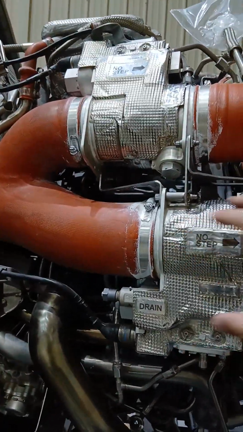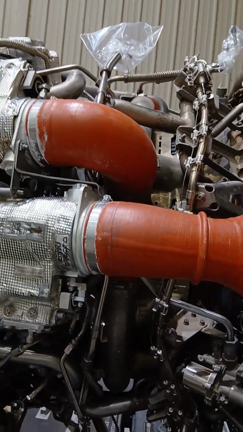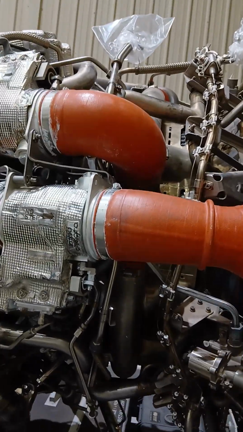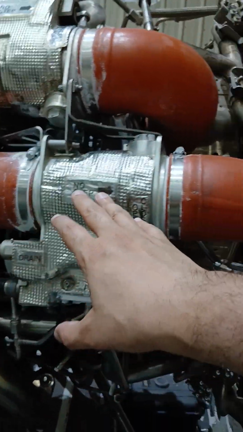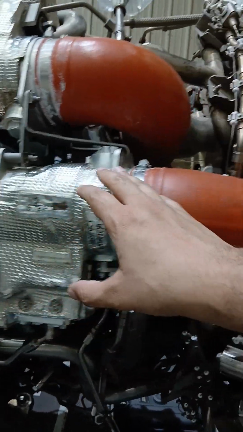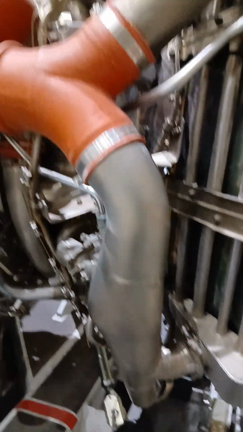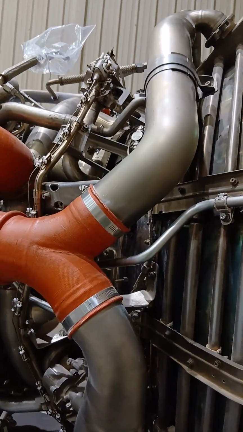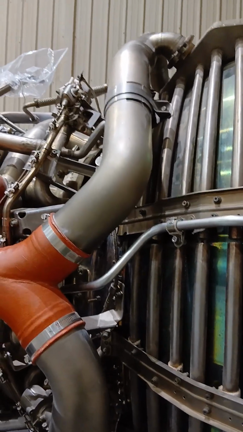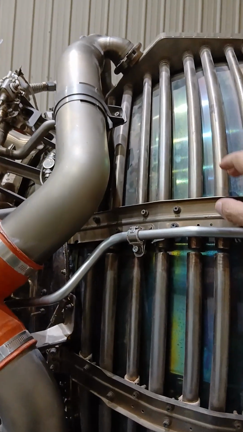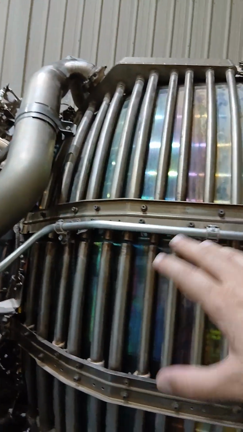Now it will look at the temperature of the EGT and the temperature of the turbine, and consequently it will regulate the correct amount. It comes down here to these tubes, and this will be cooler air, basically to cool the low pressure turbine casing. Now, as I said, to increase the efficiency of the engine.